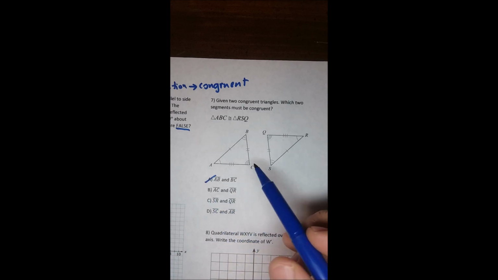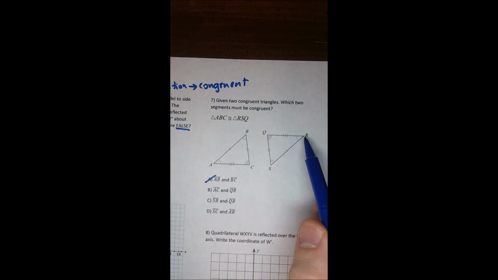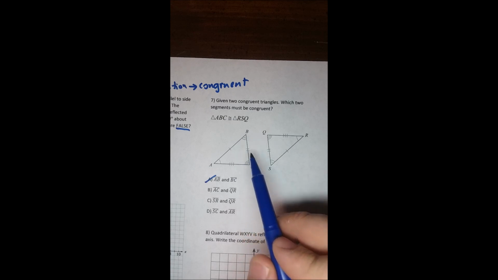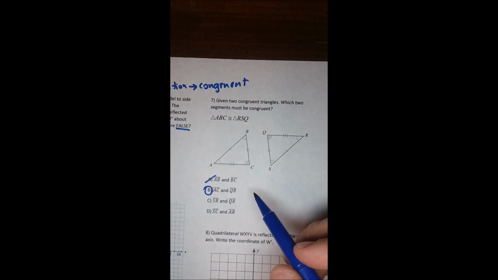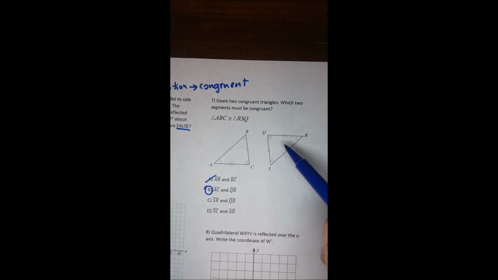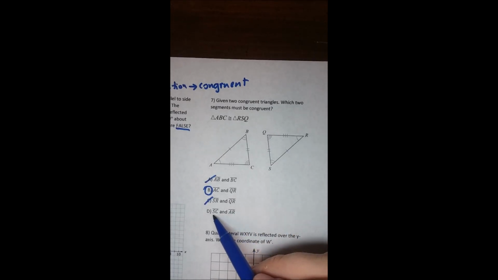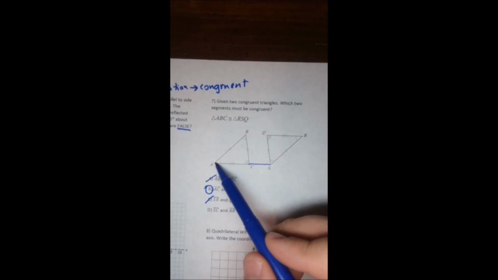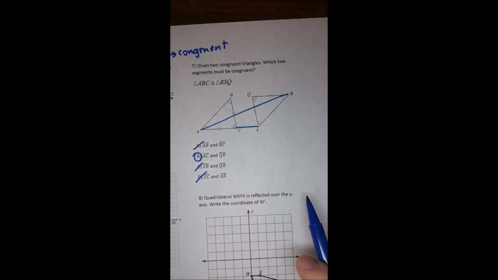Now, AC and QR. Let's check it out. AC has 3 tick marks, and QR has 3 tick marks. Also, it lies against the angle with 2 circles here, right? And this one also. So yes, this is good. B is the correct answer. SR and QR. Where SR is here, QR is there? No, they're not the same. And SC and AR. SC is actually this line right here. It's not even given to us, and AR is the long one, so it's obviously not. The only answer is B.